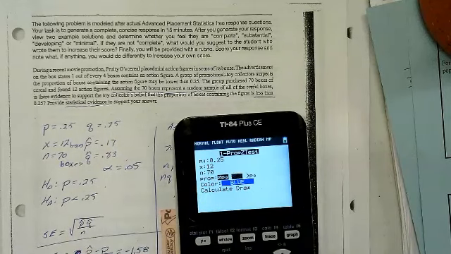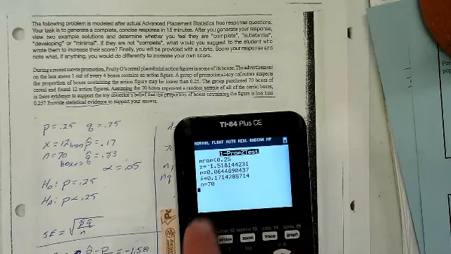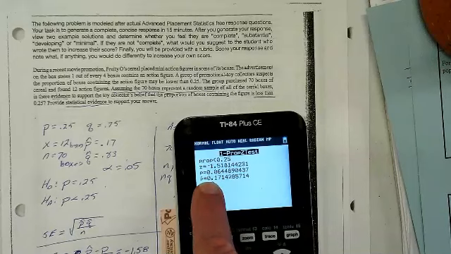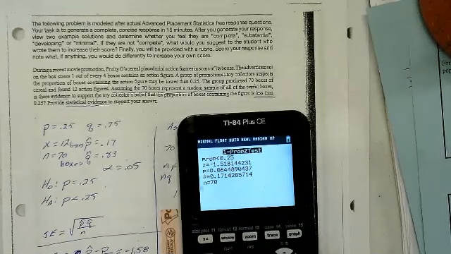So we need to make sure we make that less than, not greater than or equal to, not equal to. And then we're going to calculate. I press calculate. I get my Z score to run a Z test is negative 1.518 and so on. My p is 0.064 for an N of 70, and p hat, of course, was 0.17.